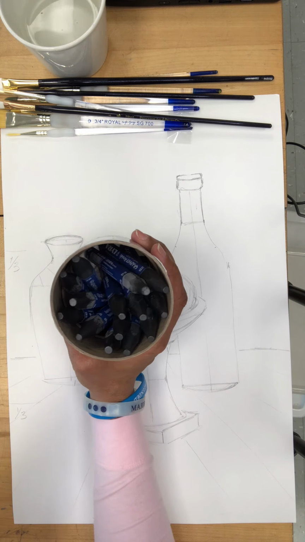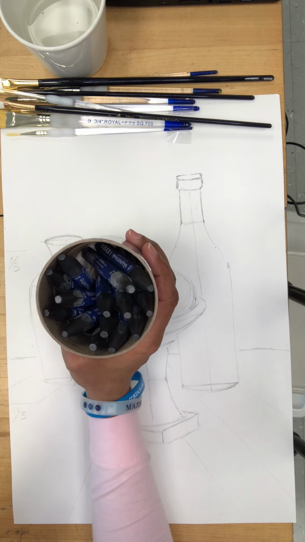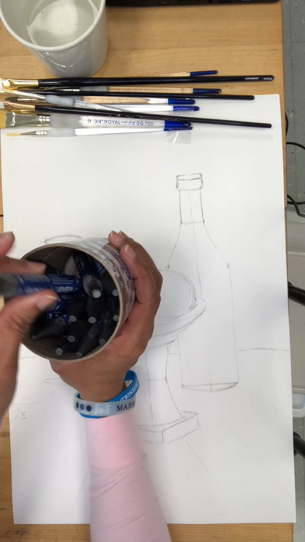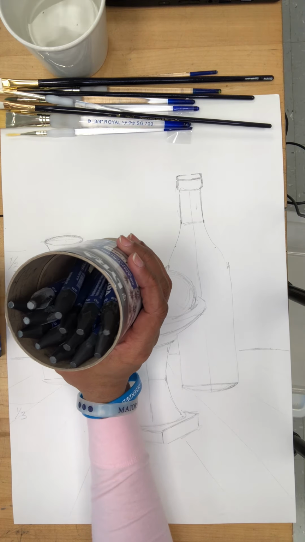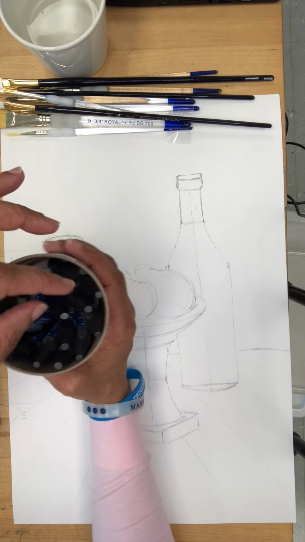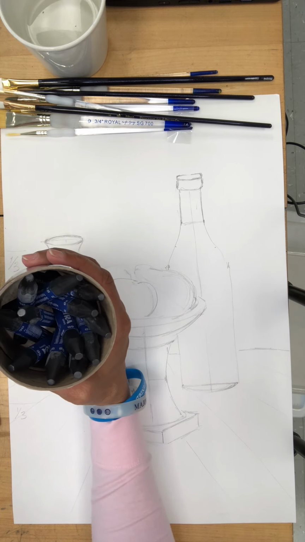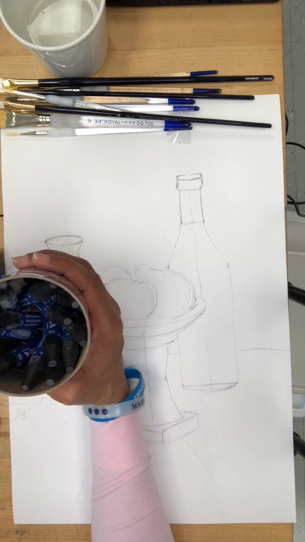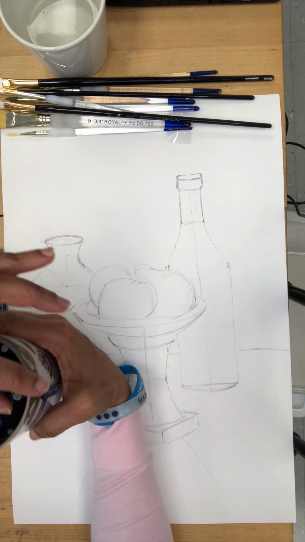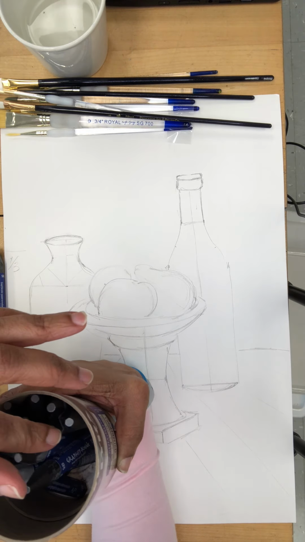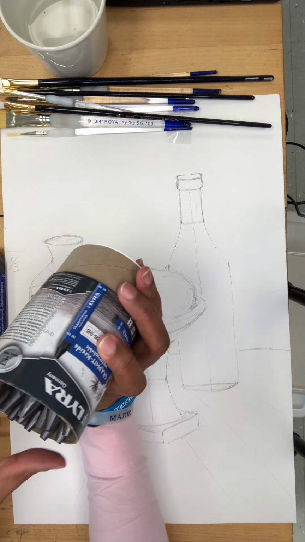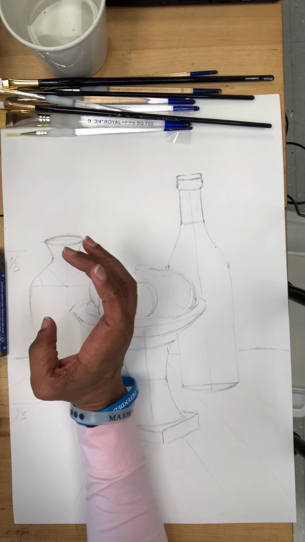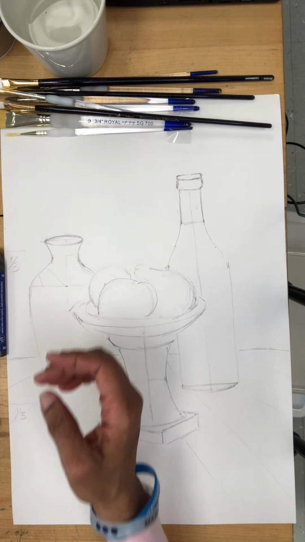Water-soluble graphite really helps you to create a lot of values, from light values to dark values, and they tend to operate like watercolors. So I'll be demonstrating the water-soluble graphite. Now, for water-soluble graphite, you have different intensities. Right now, this container has 2B, 6B, and 9B. I've gotten ones where you also have 4B included.